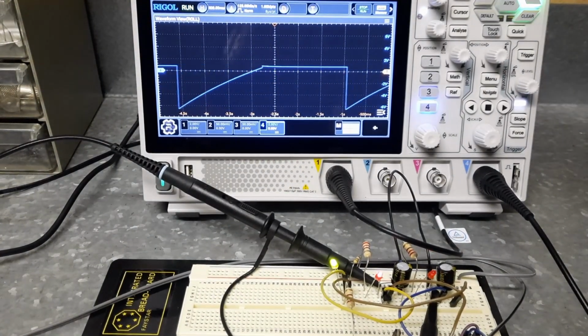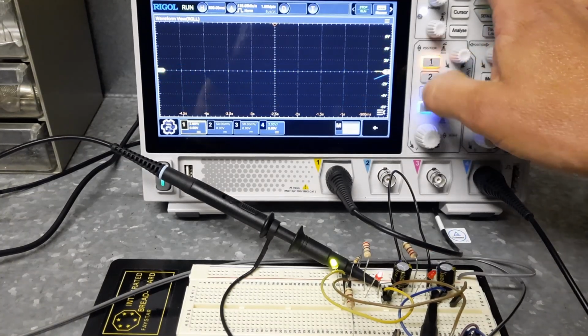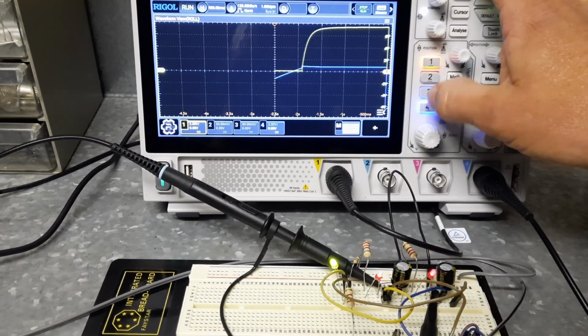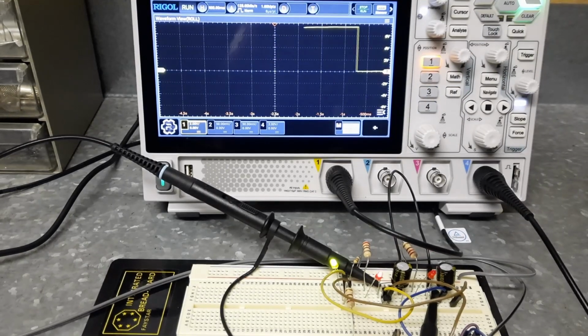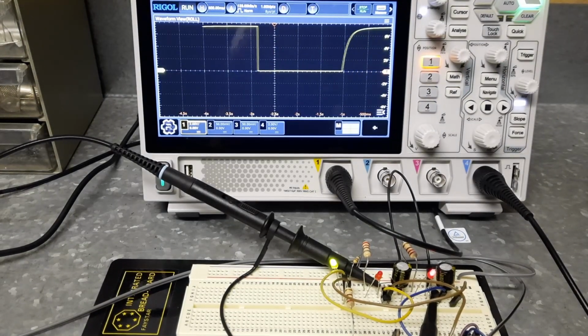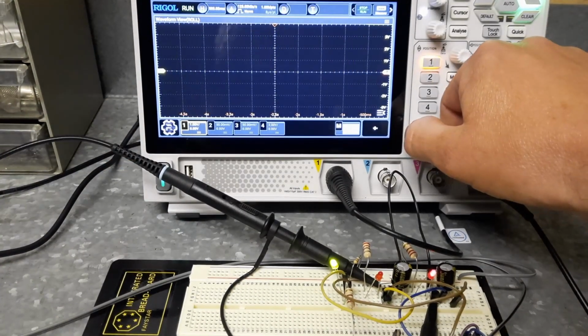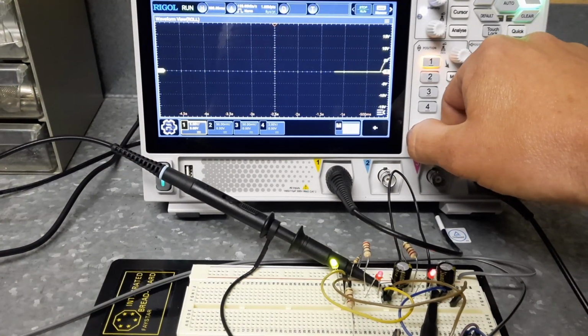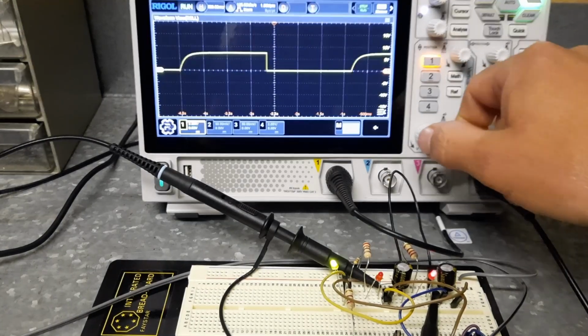It's to do with how the transistor is abruptly turning on. But what I do want to show is how this cap is charging. You'll see if I turn that trace off, you'll notice the cap's just charging nicely. And that was what we expected.